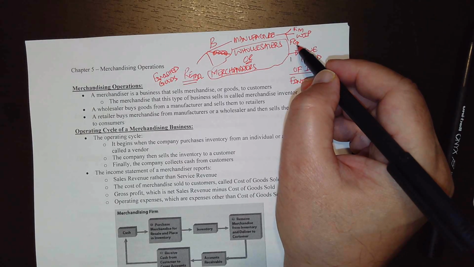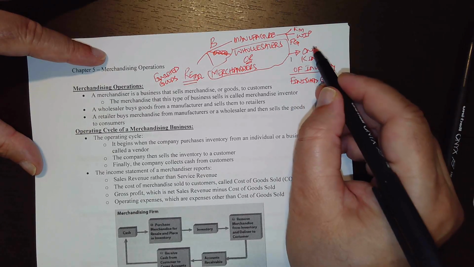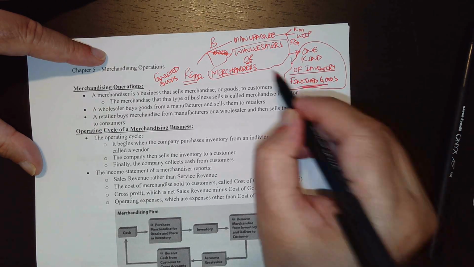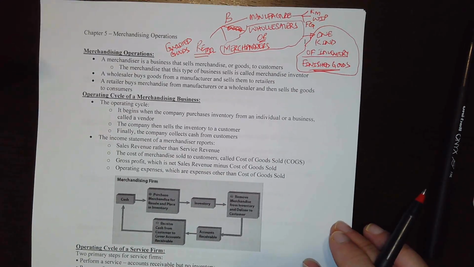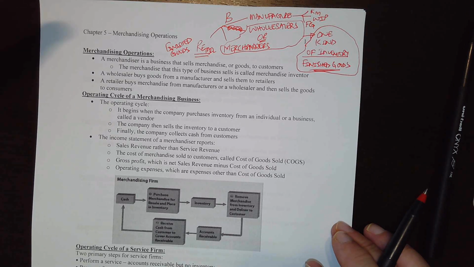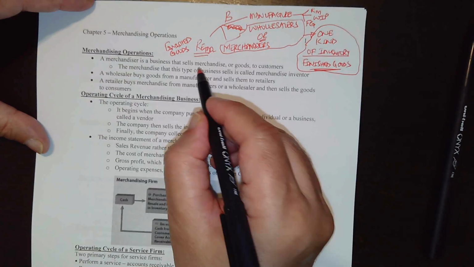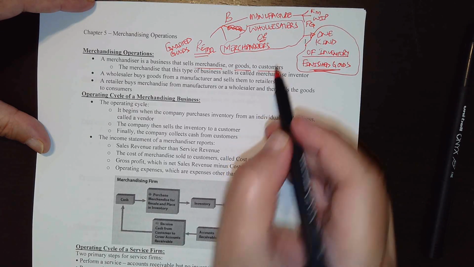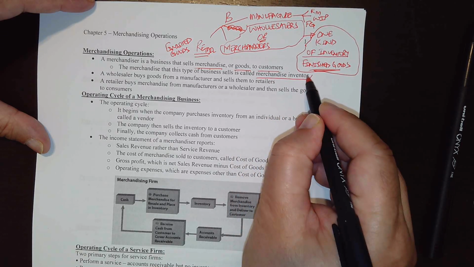So you don't have to worry about raw material, work in process, and finished good inventory, because we are going to talk about these inventory in accounting next year, which means the second course of the accounting, which is accounting 2302. In this course we are mostly concerned with one kind of inventory, which is finished goods, either sold by wholesalers or merchandisers. The merchandisers that we are talking about work as wholesale as well as retail. So a merchandiser is a business that sells merchandise or goods to customers, but they do not manufacture. And this type of business sells what is called merchandise inventory.